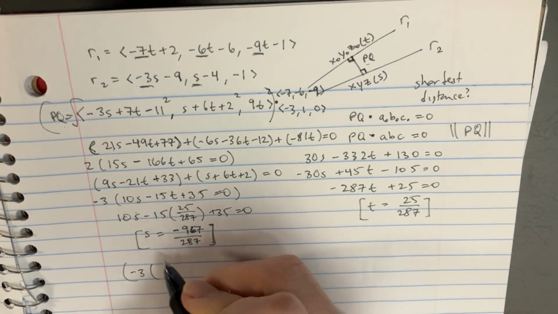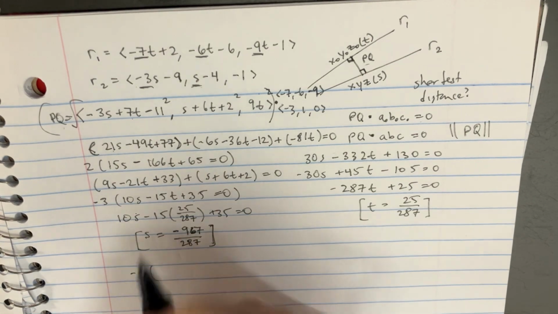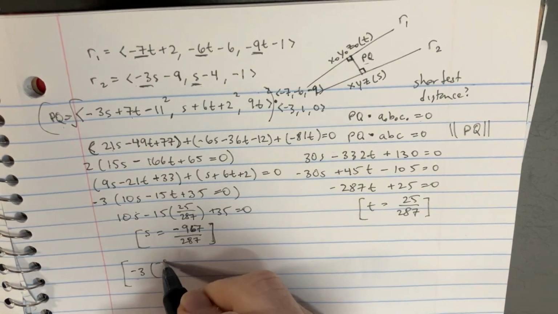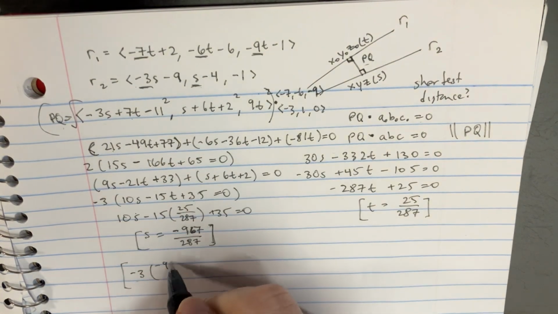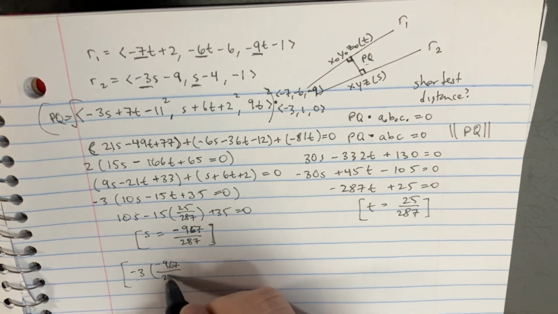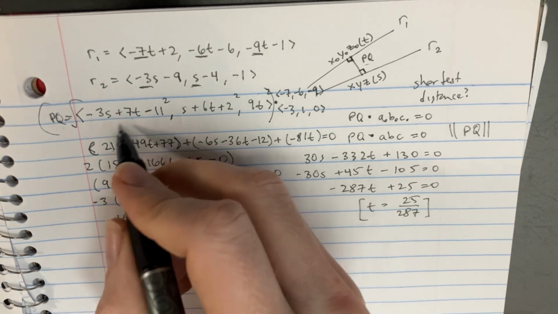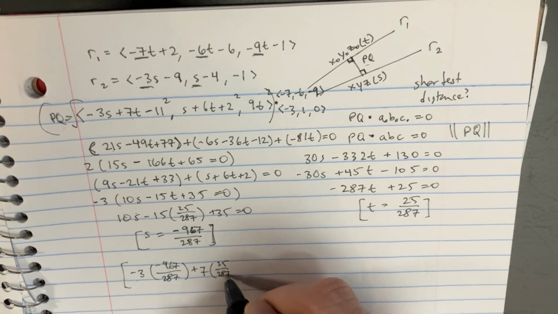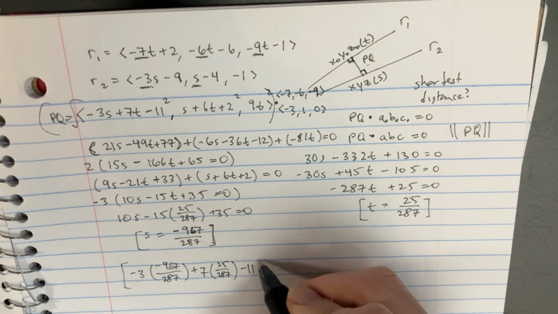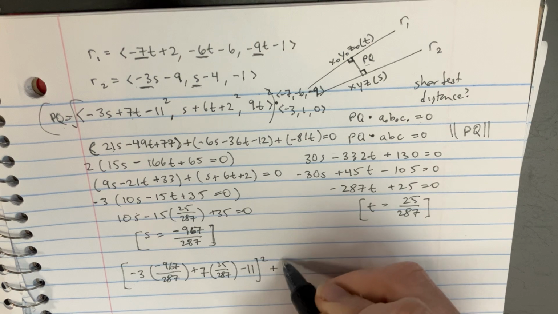Negative 3, and I'll make a big bracket here, because we got negative 3 times negative 967 divided by 287, plus 7 times 25 over 287, minus 11. And then we're going to square that. Then we can add in the next one.